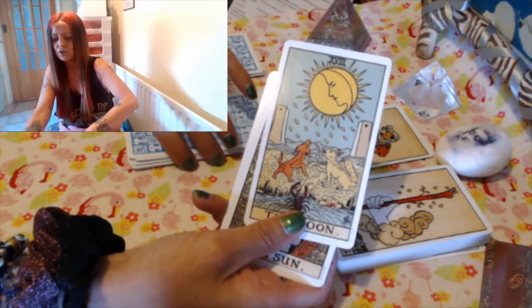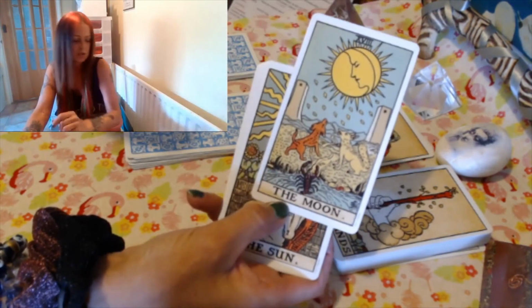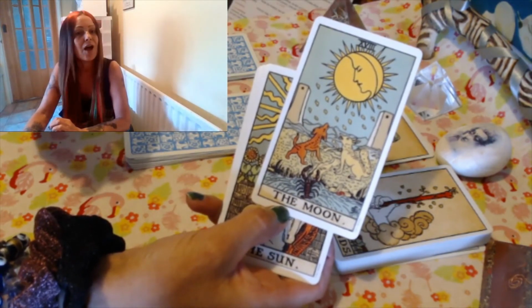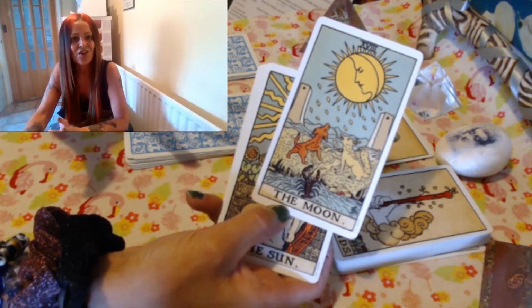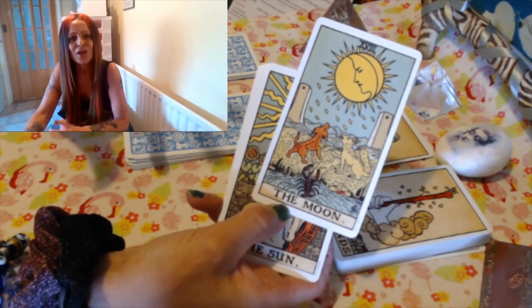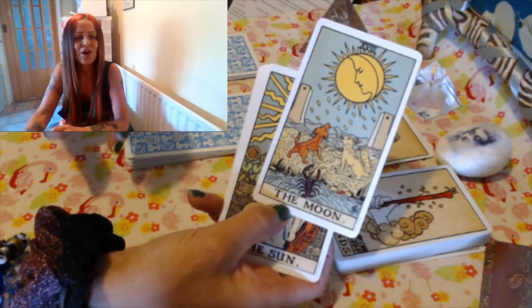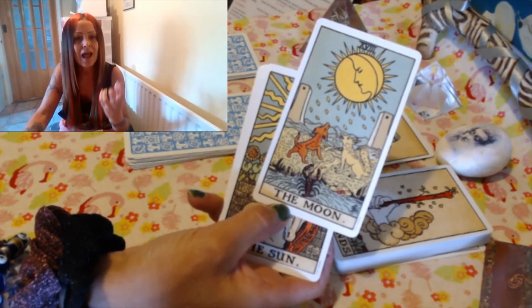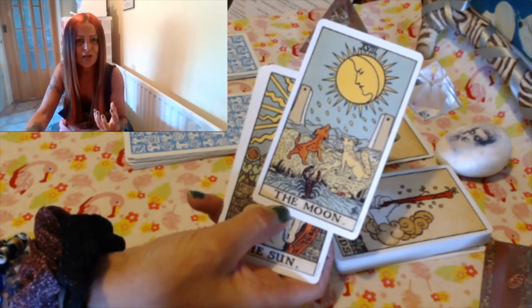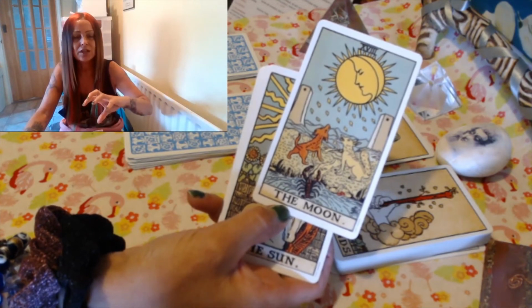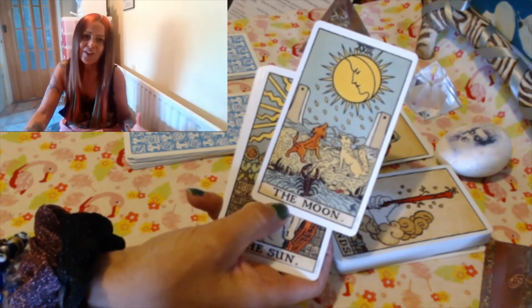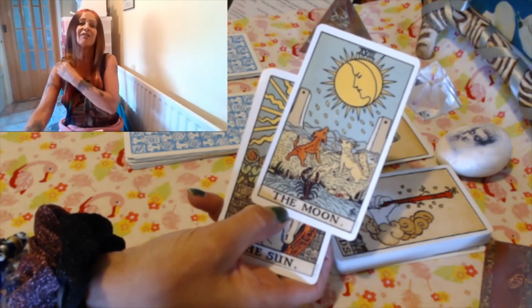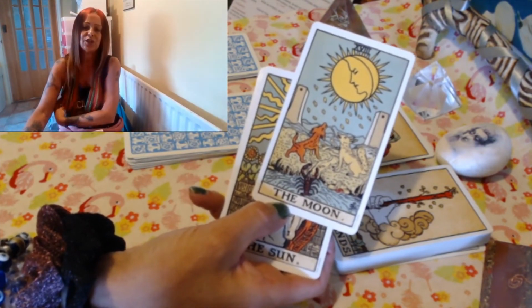We go into the Moon card. The Moon card is number 18. So 1 and 8 is 9. Now remember what 9s were about. 9s were about having clarity on a situation, nearing the completion, not quite there, but nearing the completion, and having clarity on a situation.